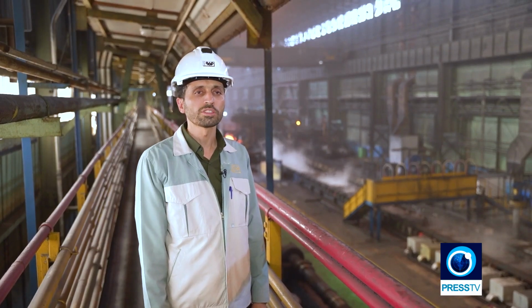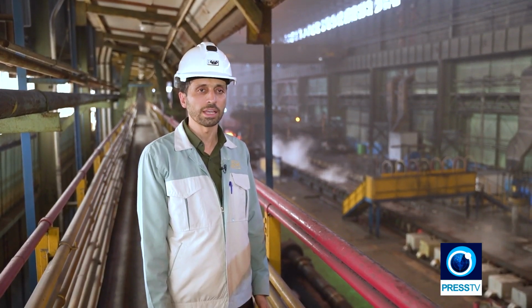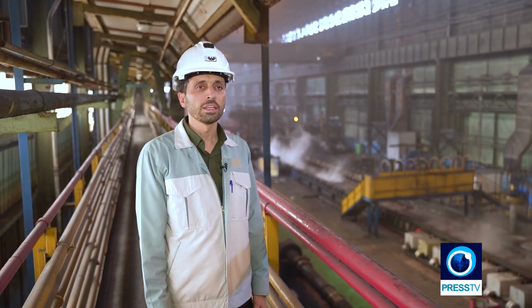Dual-phase steels, from a microscopic perspective, consist of two structures, hard and soft phases. The hard phase enhances strength, while the soft phase improves the formability of the steel.